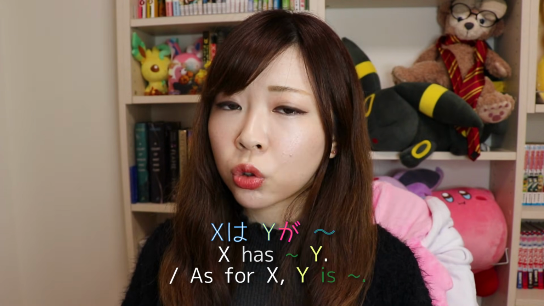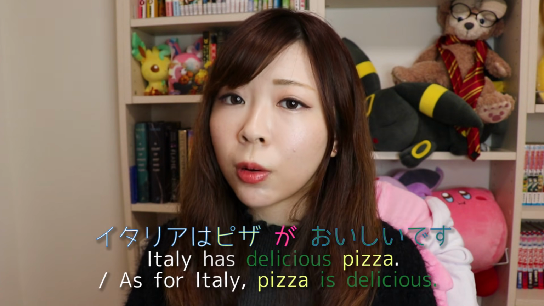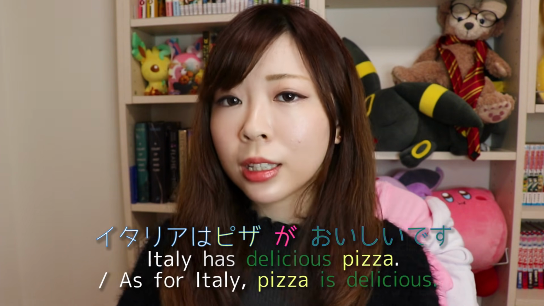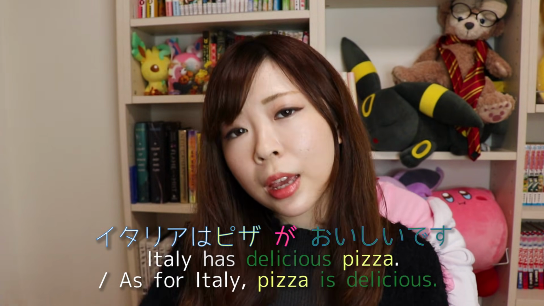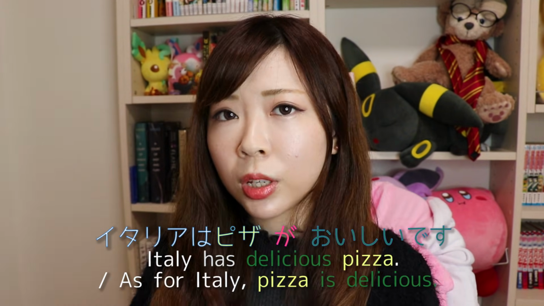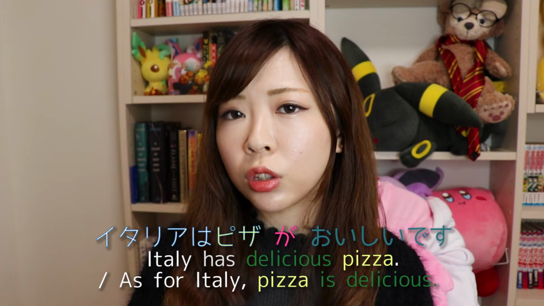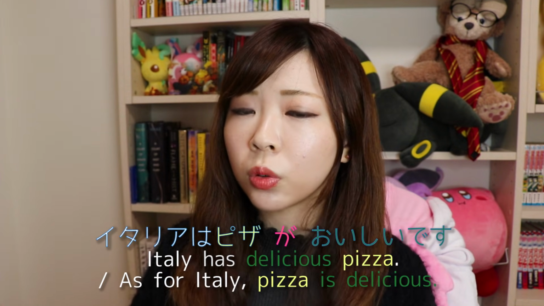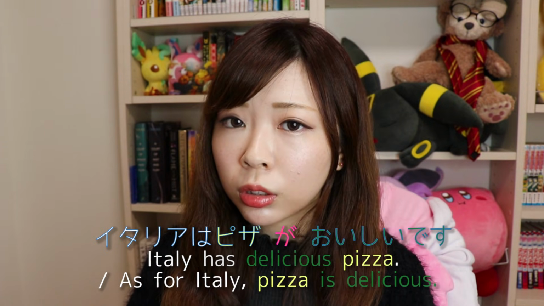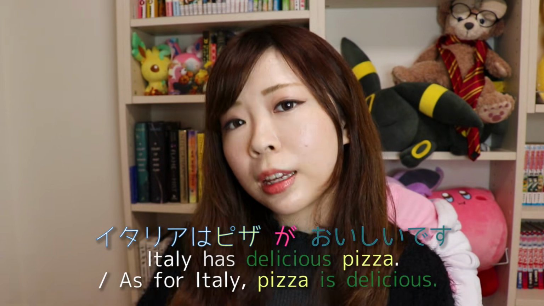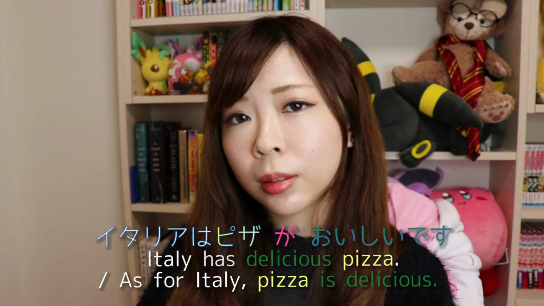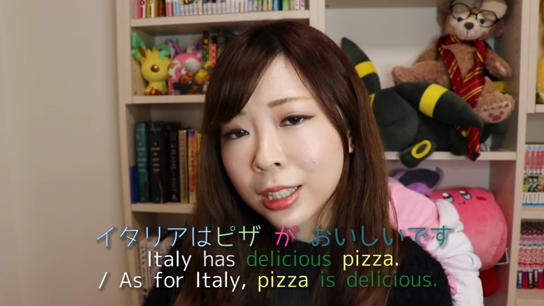You'd use this construction and say イタリアはピザが美味しいです。So instead of using the verb to have, which you can often use, the verb ある or 持ってる, you don't do that in Japanese. We say イタリアは, as for Italy, pizza is delicious. Or if you want to say in Canada, maple syrup is popular.